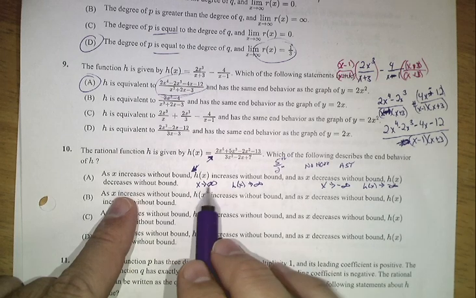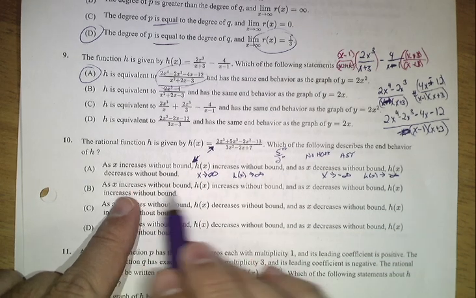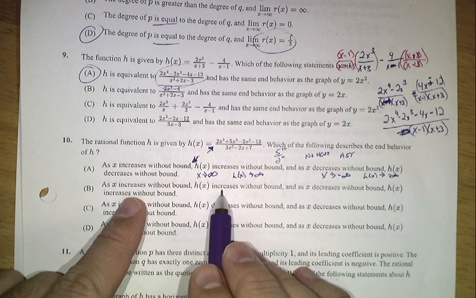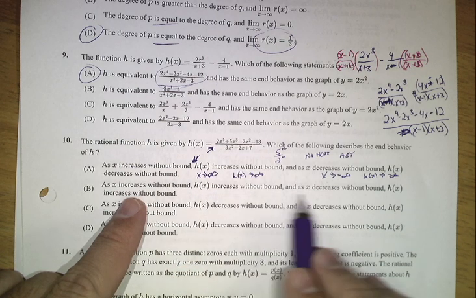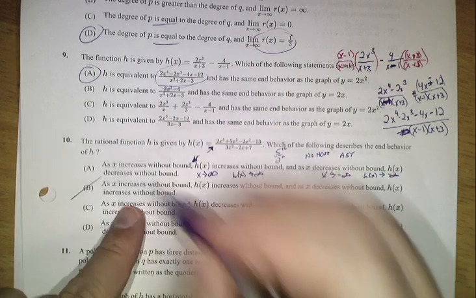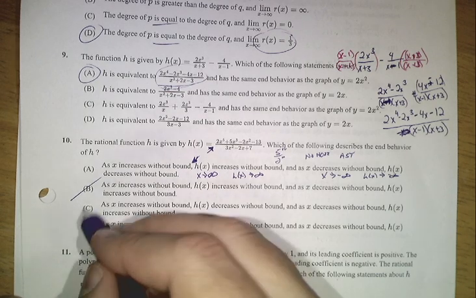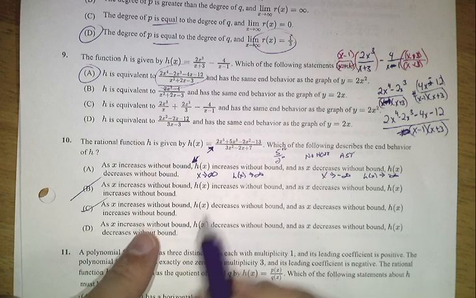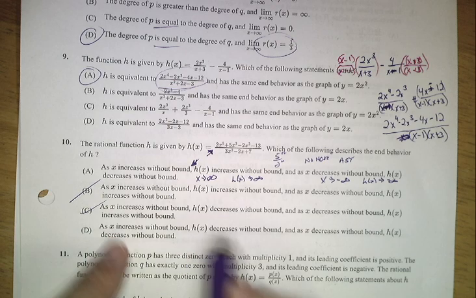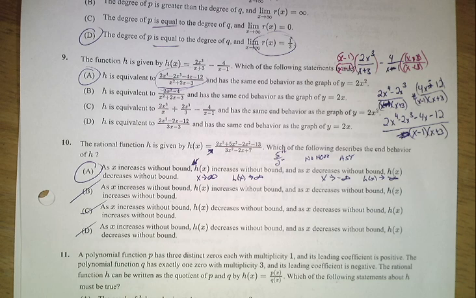So that should be correct, but let's check these other ones. As x increases, h of x increases. That's true. As x decreases, h of x decreases. So it's not that one. As x increases, decrease. Nope. There should be increase, increase, decrease, decrease. And then as x increases, h decreases. Nope. So it's got to be A. Got to be A.